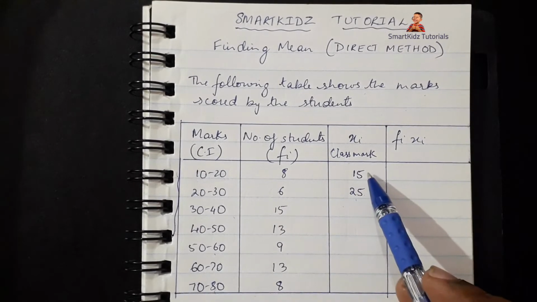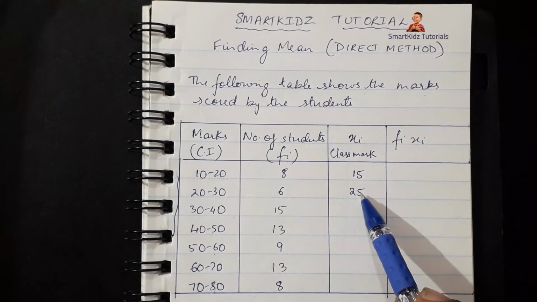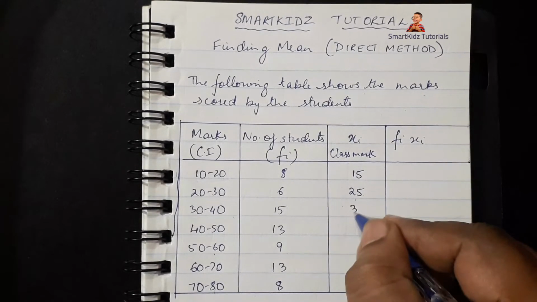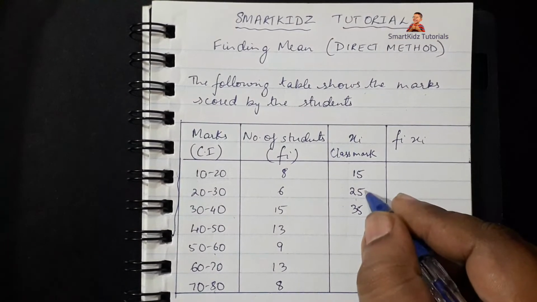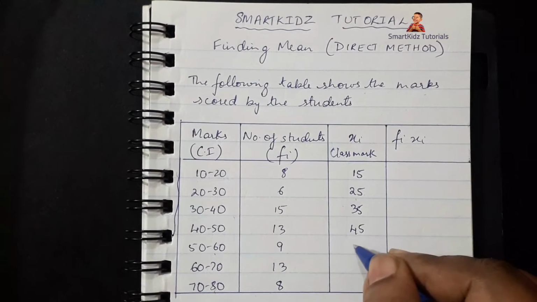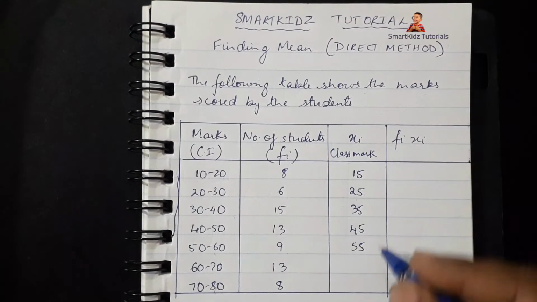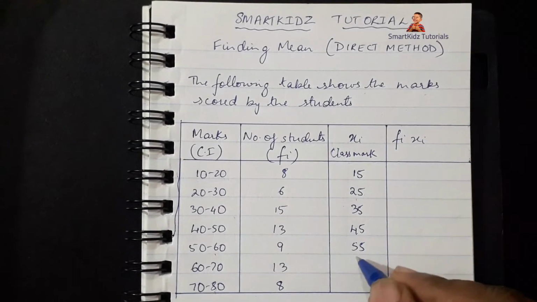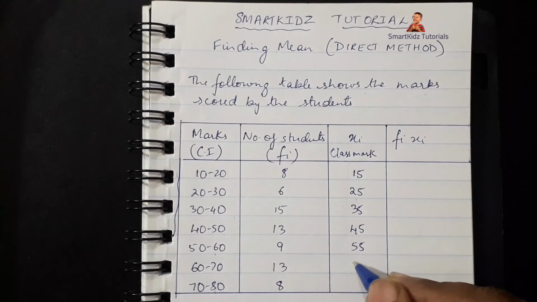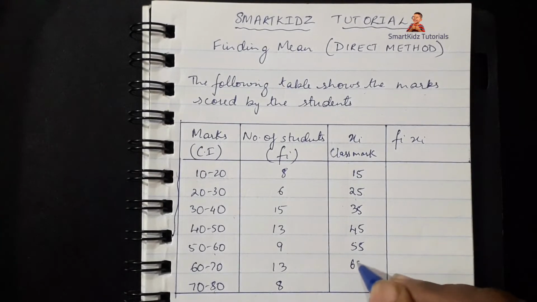What I am trying to say is, if this is 15, this is 25. 25 minus 15 gives us 10. The next one will be 35. So 35 minus 25 gives us 10, and so on. So the class marks will always have a difference of 10. You don't have to calculate. But if you are not sure, then I suggest you calculate and get it.